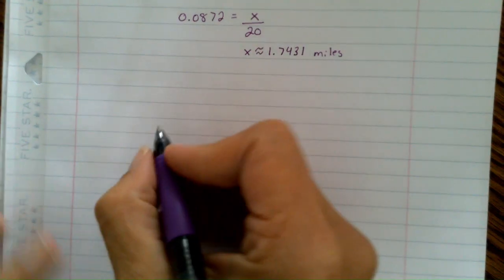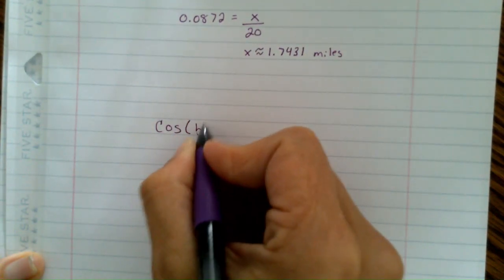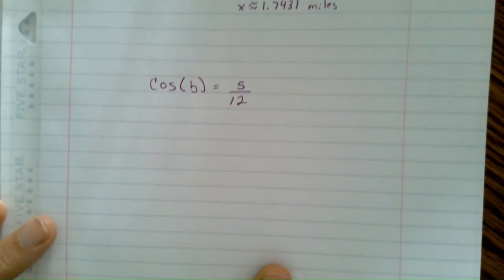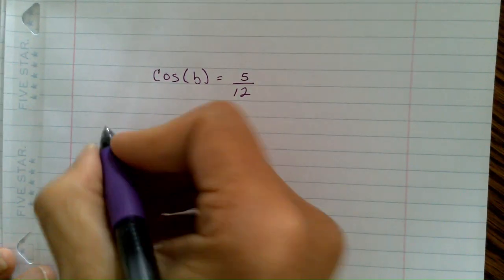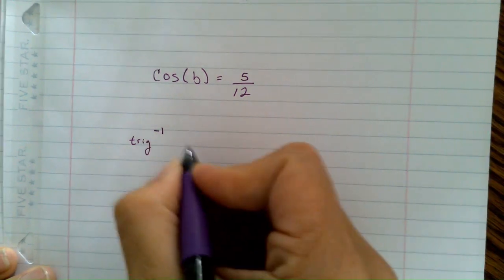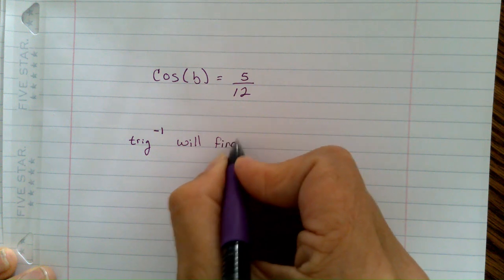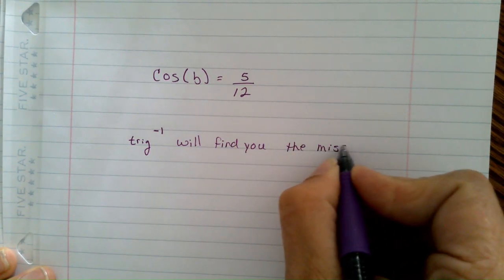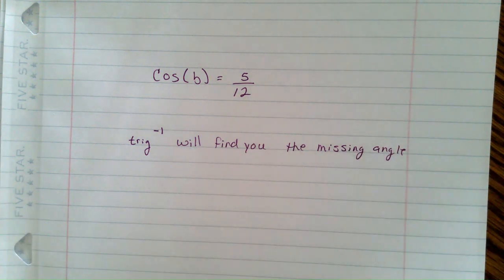Okay, so what if they say, hey, what is my angle? They gave you a cosine, they want to know the angle. Only when you're missing the angle can you use a trig word to the -1 power, okay? It will find you the missing angle. So you know we have to keep things balanced.